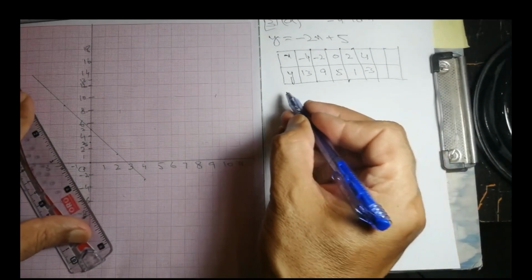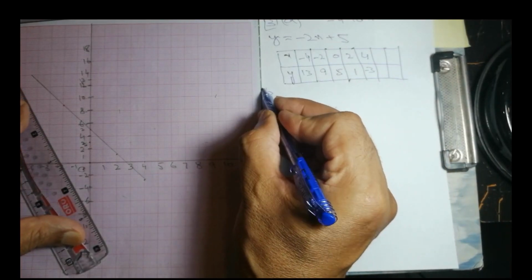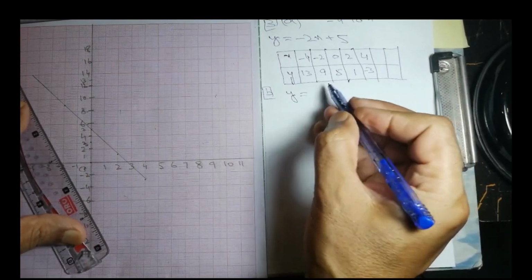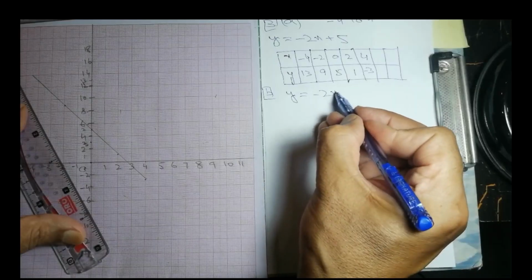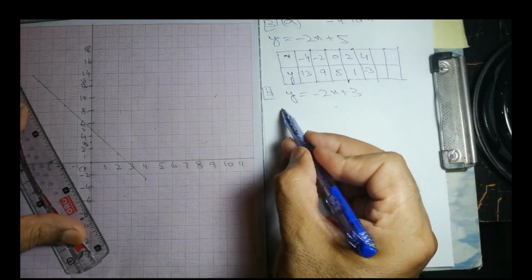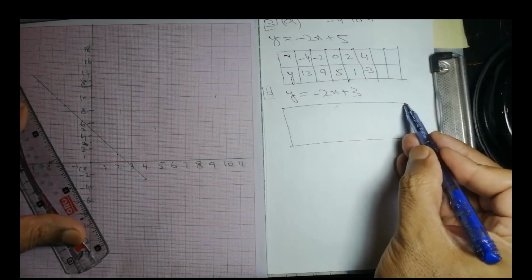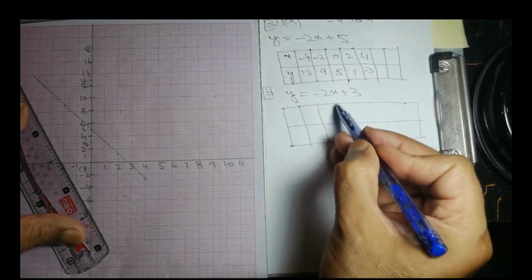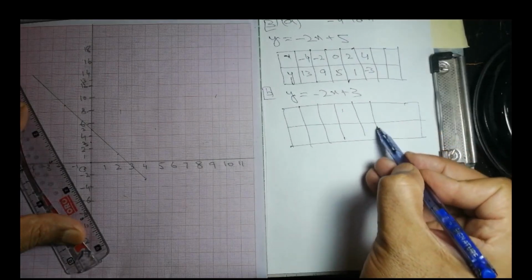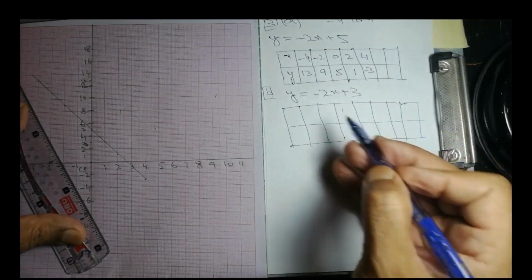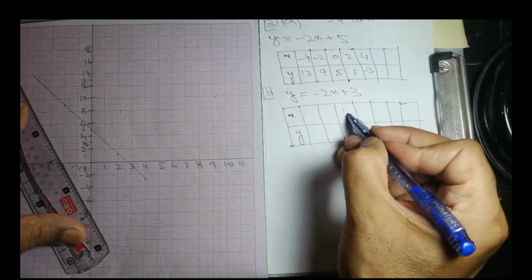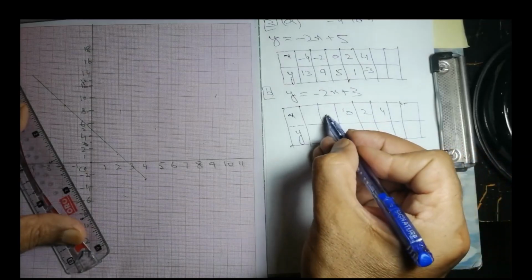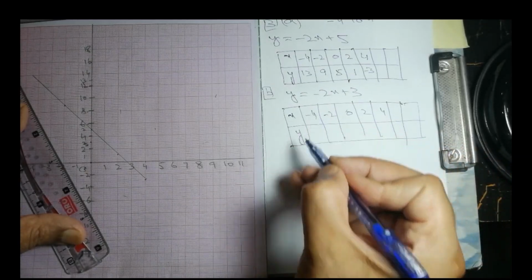And now part B, the second line, y equal to -2x plus 3. So again draw the table of values. So x and y, so write 0, 2, 4, -2, -4.